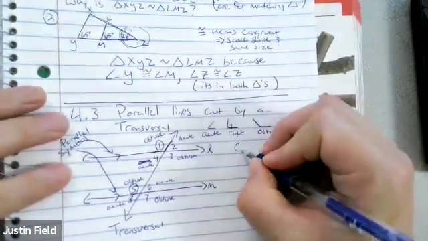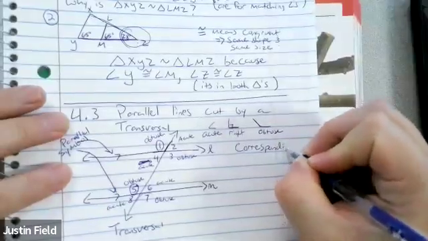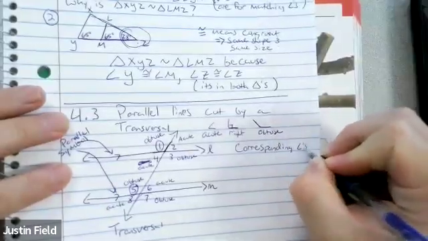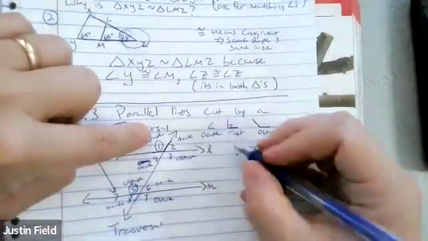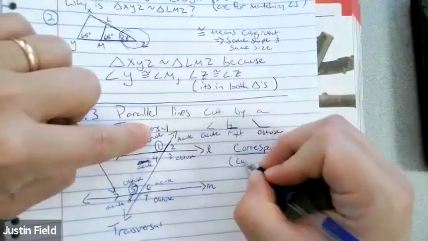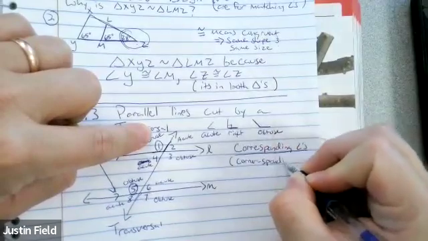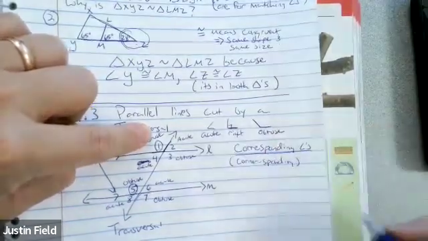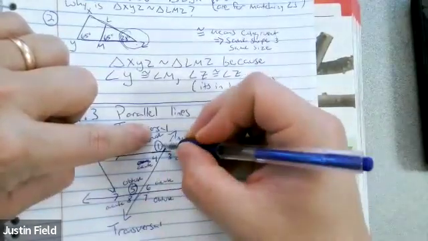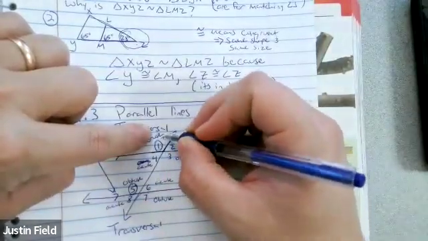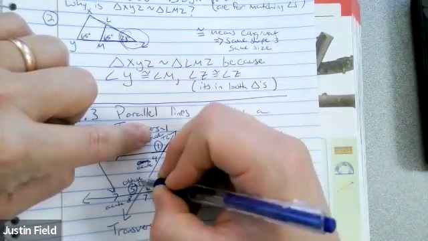Okay, so the first one, very important, is the corresponding angles. And I like to say the same-corner angles. Nobody really likes my funny word there, but that means they're in the same corner. So this one is in the top left, right? And this one's in the top left.